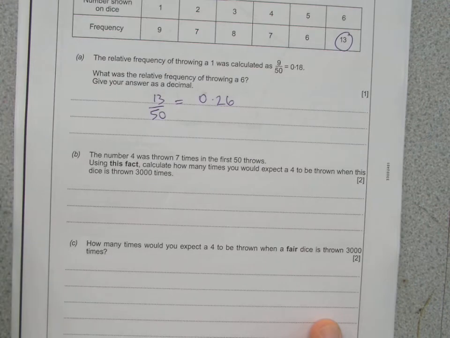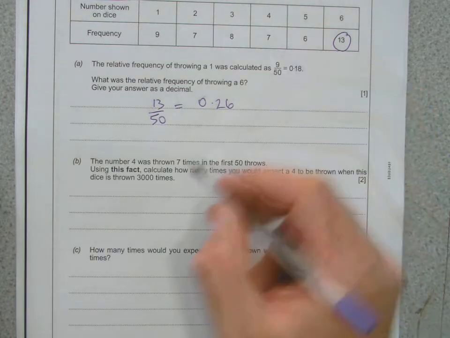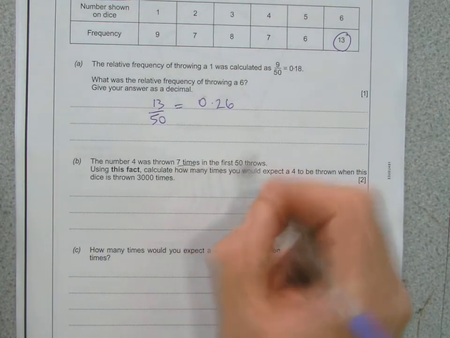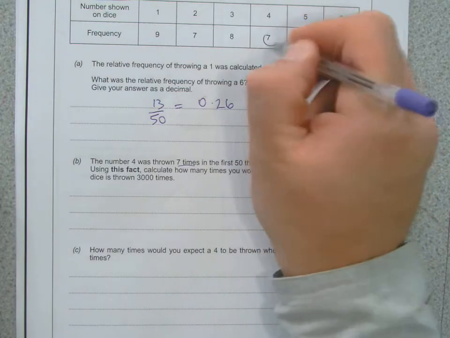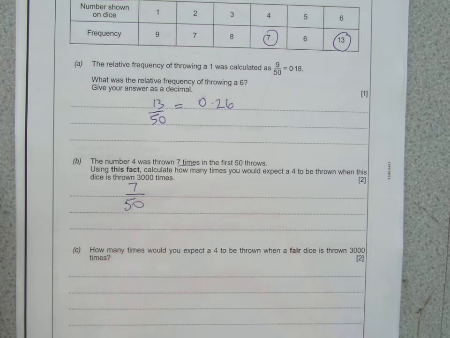Okay, the number 4 was thrown 7 times in the first 50 throws. Using this fact, calculate how many times you'd expect a 4 to be thrown when this dice is thrown 3,000 times. So this is a sort of scaling issue, potentially, but if you notice here, they've got this result from the table, 7 times out of 50. So the probability of getting a 4 is 7/50ths, okay?